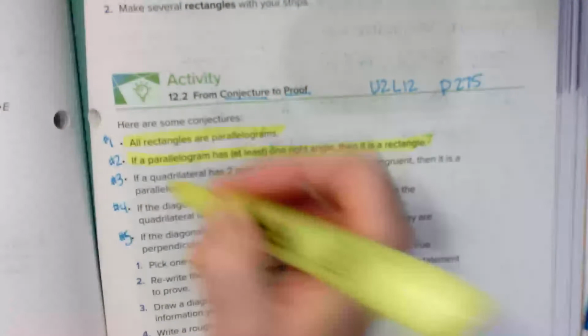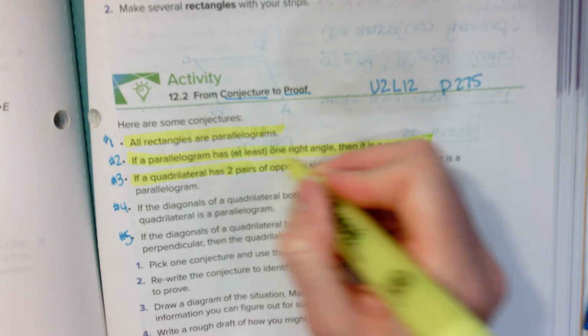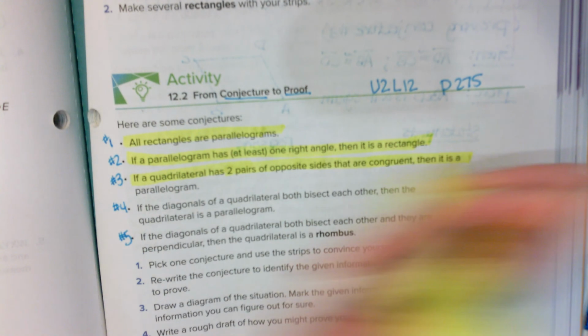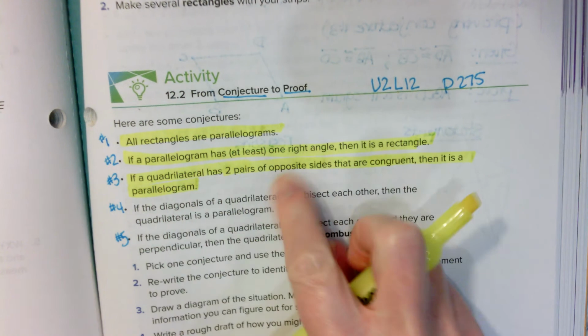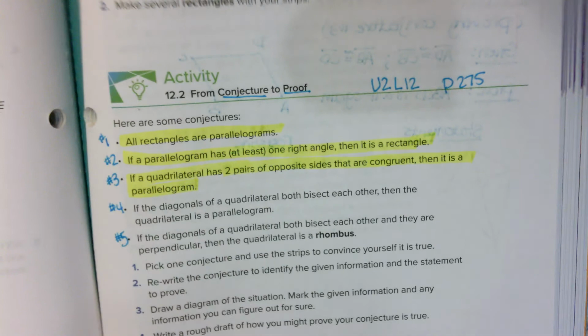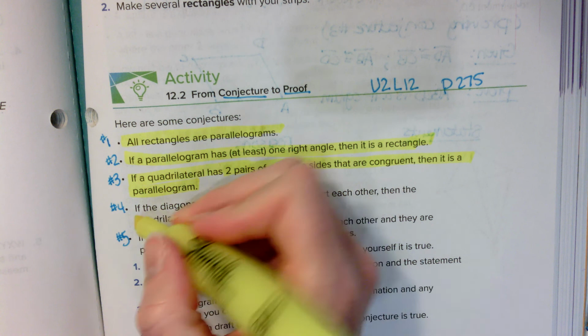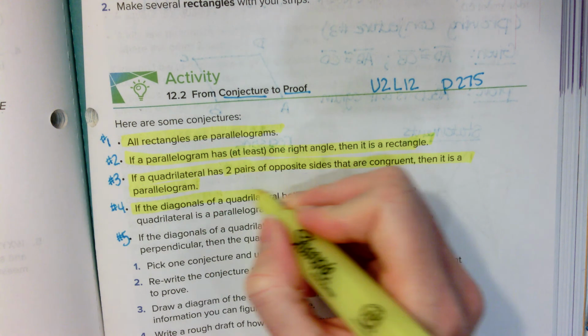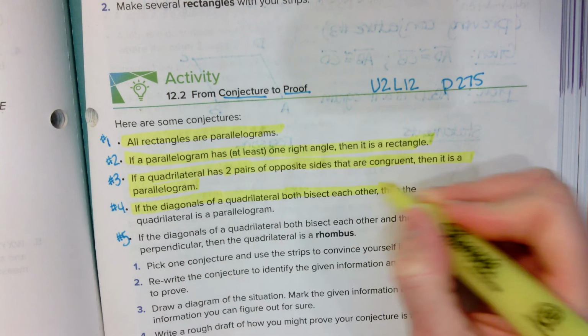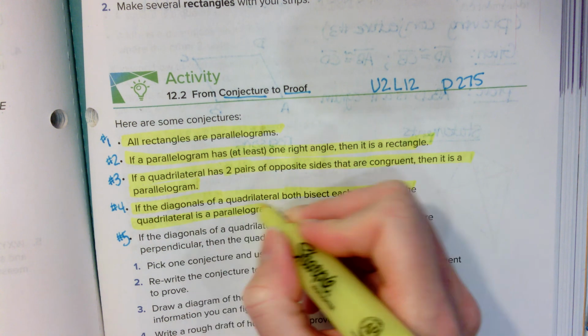If a quadrilateral has 2 pairs of opposite sides that are congruent, then it's a parallelogram. We're going to prove this in just a moment. It's going to be the proof we're going to do on the next page. Now this is something we're going to add to our notes on quadrilateral page. If the diagonals of a quadrilateral both bisect each other, then the quadrilateral is a parallelogram.